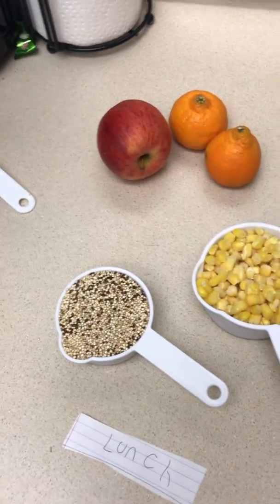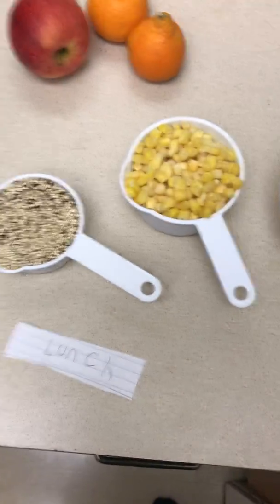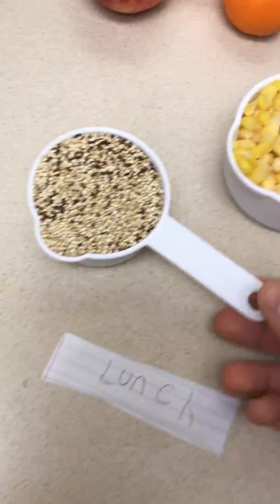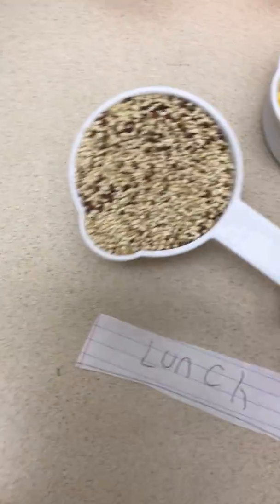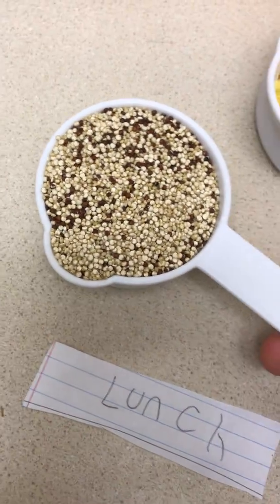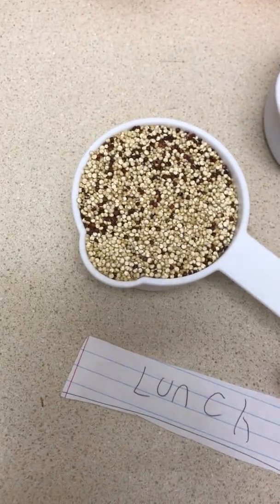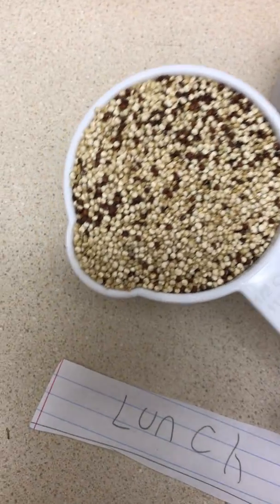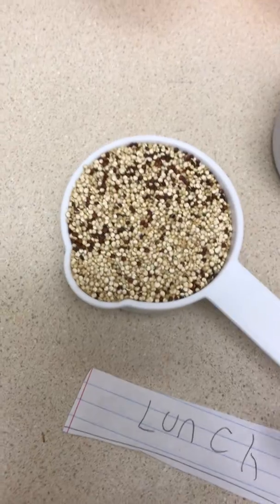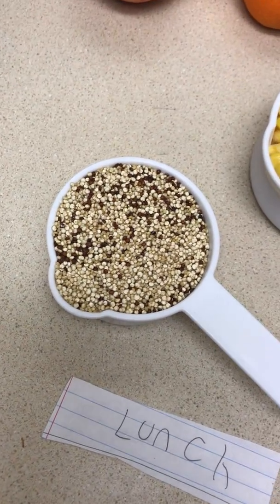Here we have an apple, 2 clementines, corn, and quinoa, the black and white kernels. And this serving, actually, it's a half cup. So that means it's about 1 cup when you cook it. And the amount of carbohydrates per a half cup is about 55 carbohydrates. So that's 4 servings of carbohydrates right there.